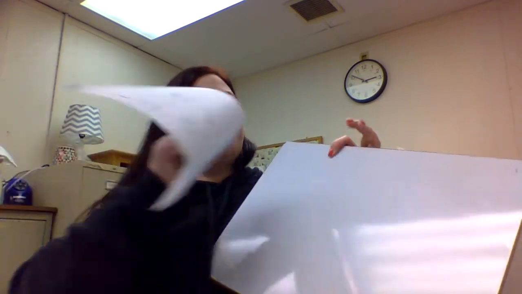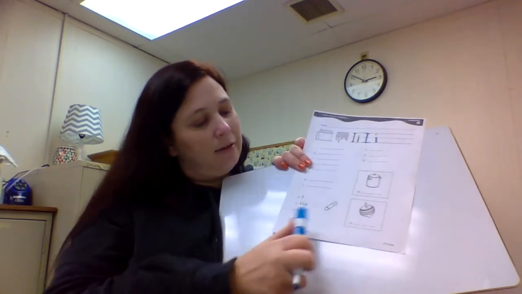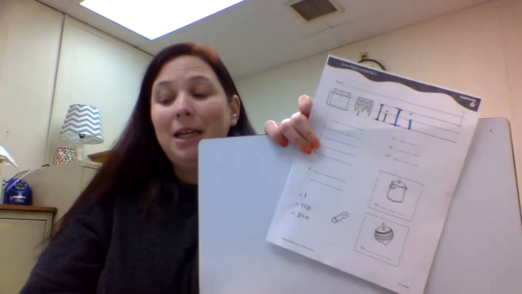Alrighty. Out of those 3 words, does anyone know which word matches? Is this an I, a tip, or a pin? It looks like a pin to me. So you can draw a line from pin to the pin. Good job.